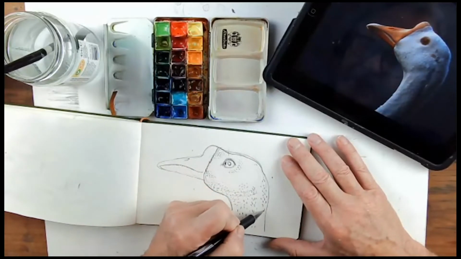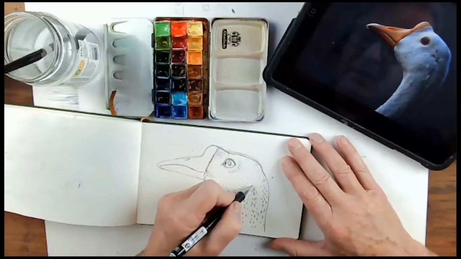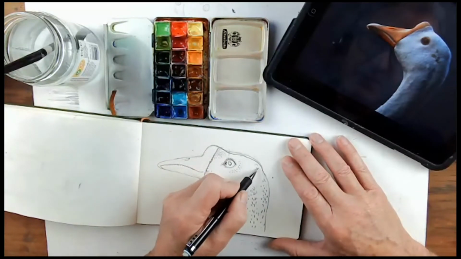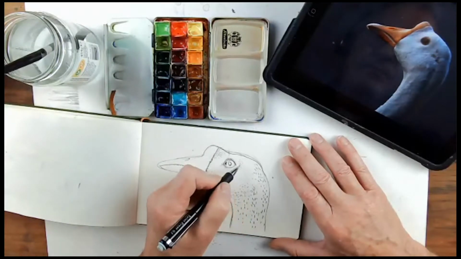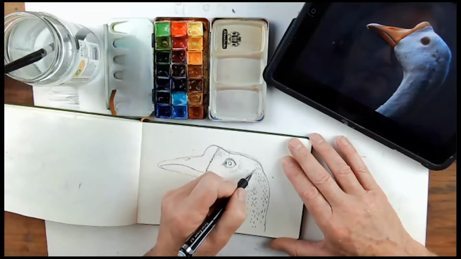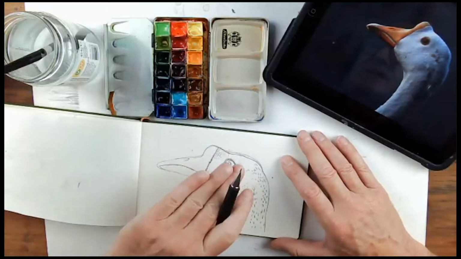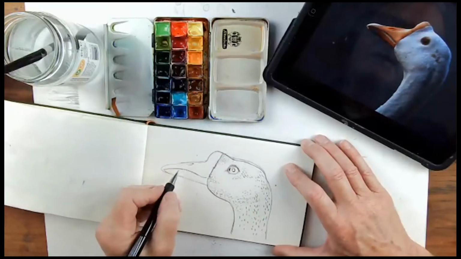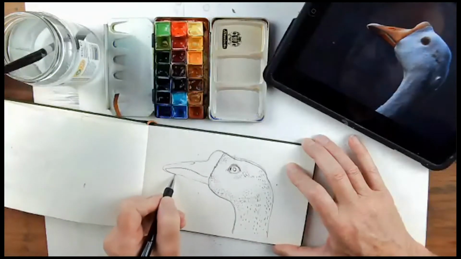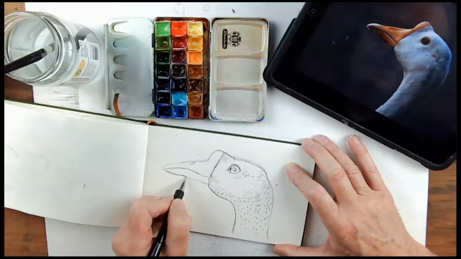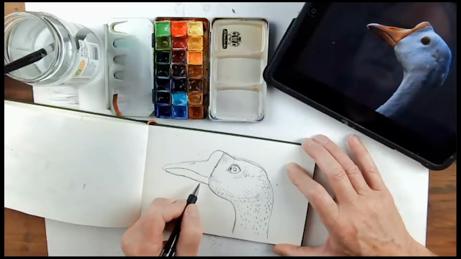So I'm really just suggesting them with these pencil marks, but really we're going to do most of the shading with paint. So I've not done much, but you can start to see that gives it a little bit of shape. Haven't really focused much on the bill, but again, we're going to do most of this with paint. But let's just firm that bottom line in there like that.